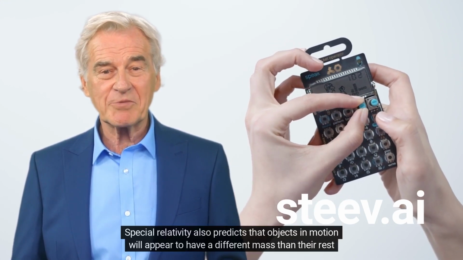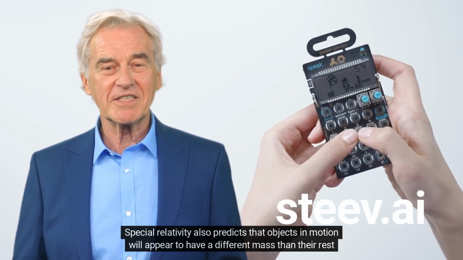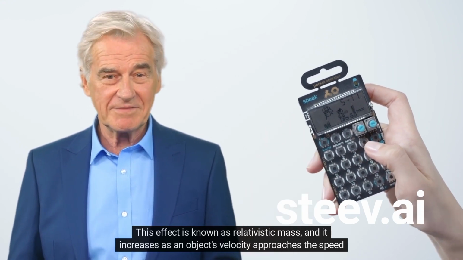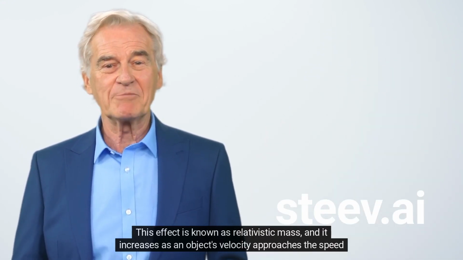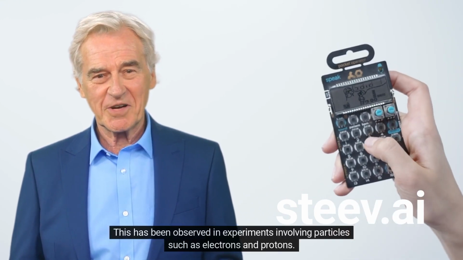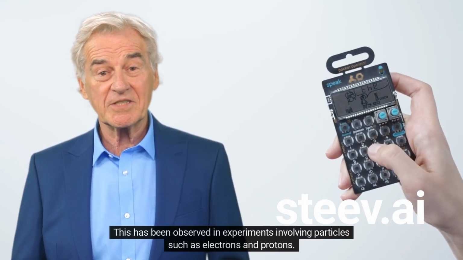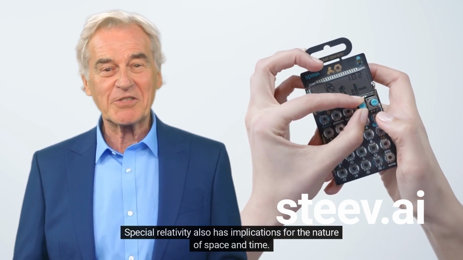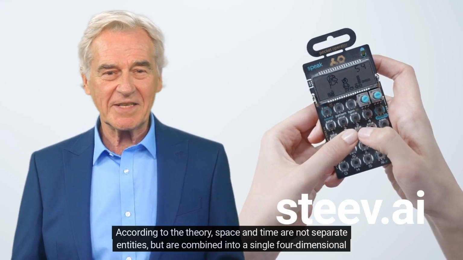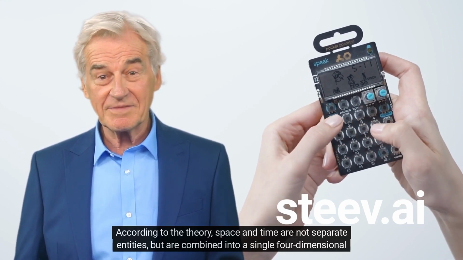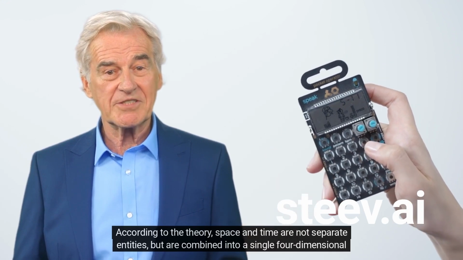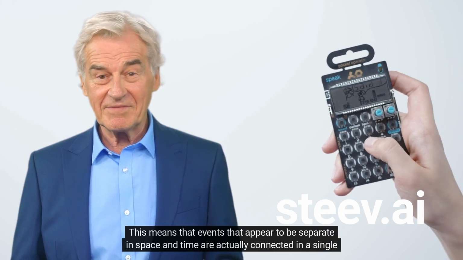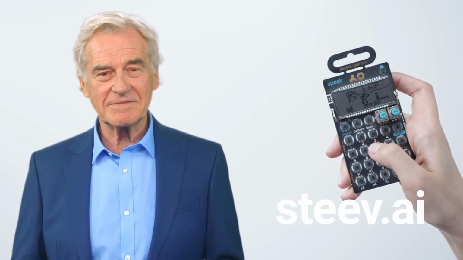Special relativity also predicts that objects in motion will appear to have a different mass than their rest mass. This effect is known as relativistic mass, and it increases as an object's velocity approaches the speed of light. This has been observed in experiments involving particles such as electrons and protons. Special relativity also has implications for the nature of space and time. According to the theory, space and time are not separate entities, but are combined into a single four-dimensional spacetime. This means that events that appear to be separate in space and time are actually connected in a single spacetime.